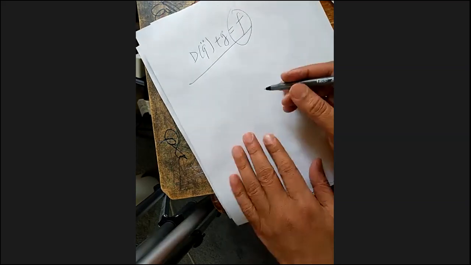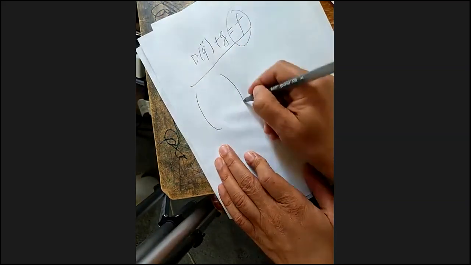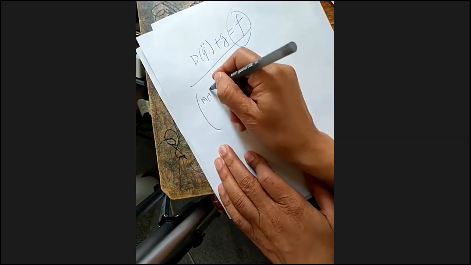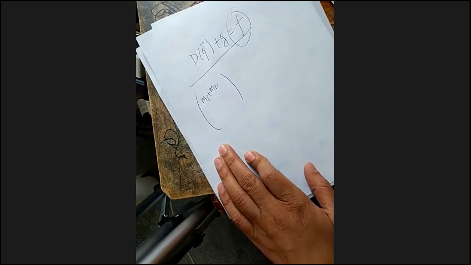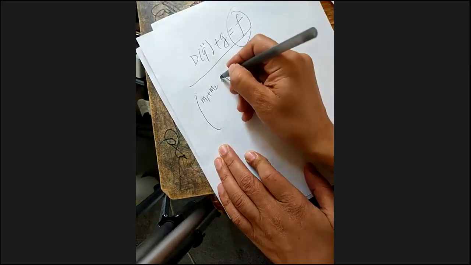Okay. Now what you have to do is take the matrix here. What is this? M1 plus M2. What is this matrix? Guys, are you in a hurry? Can I finish this? Yeah. Okay.